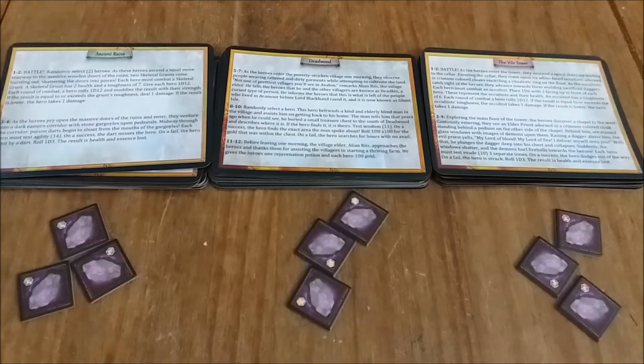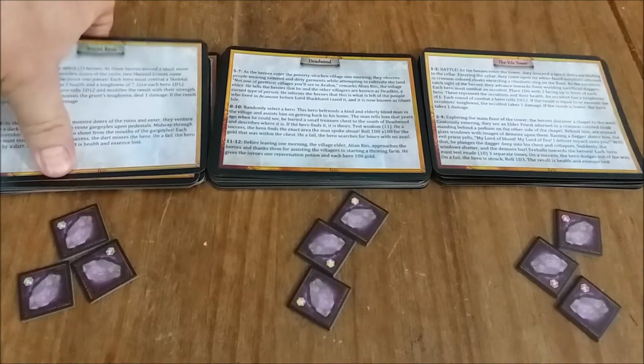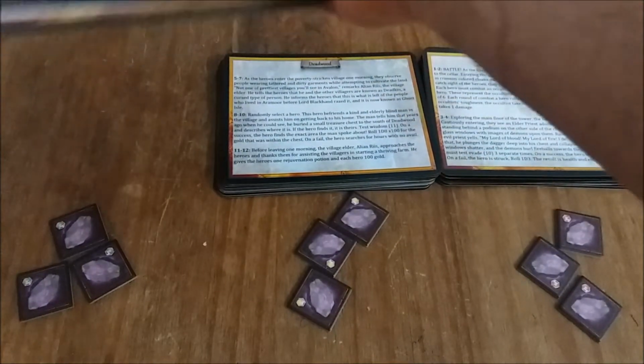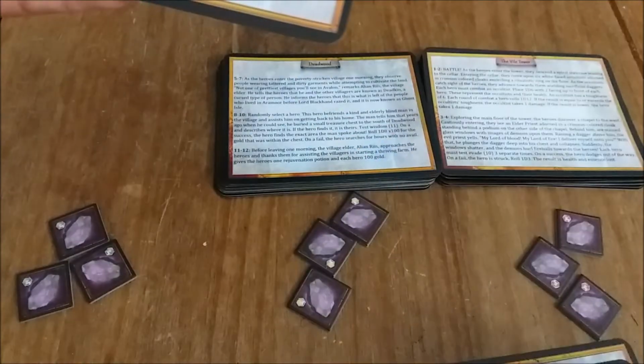Okay? So what you're going to do is randomly pick 3 adventure cards from each of the decks. Okay? So I'm just going to go through here and grab a few out. So here's 1, 2, and 3.